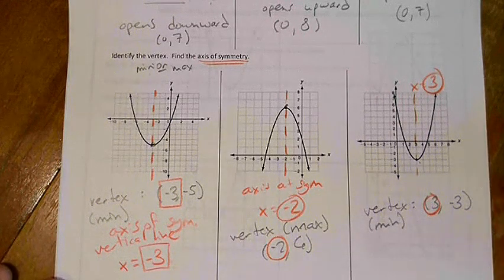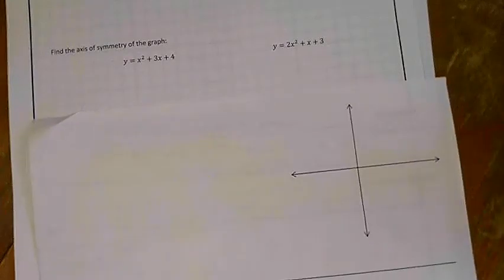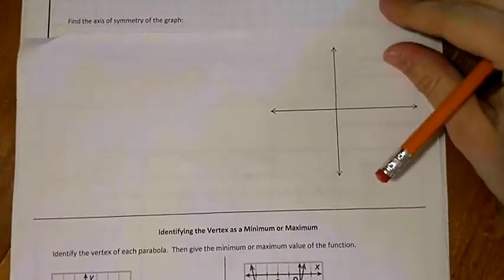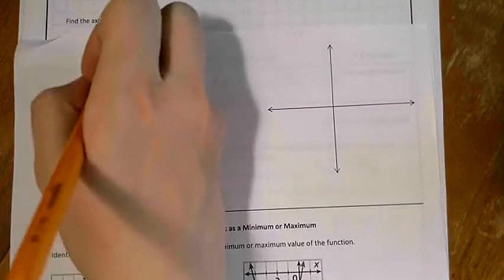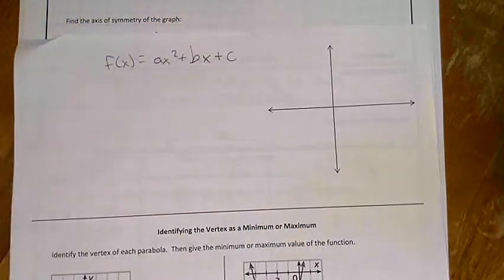All right, let's take a look at page 2. I'm going to turn this guy over. There we go. So, we know some things already about quadratics, especially in regards to f of x equals ax squared plus bx plus c. Right?